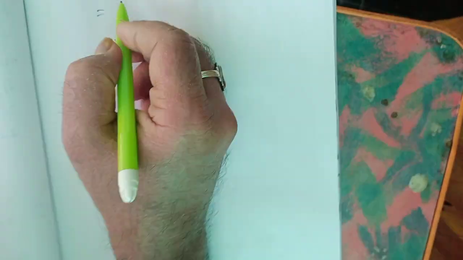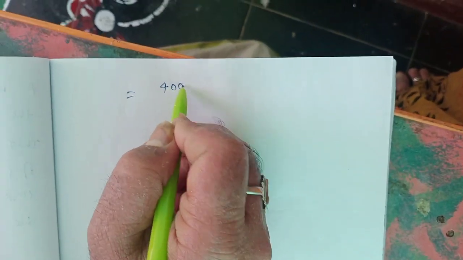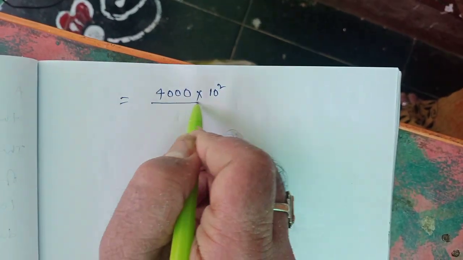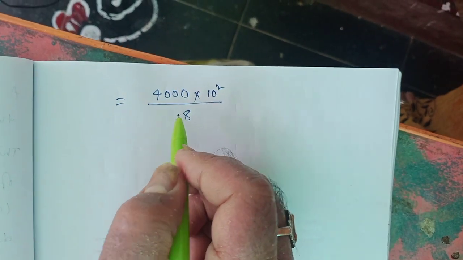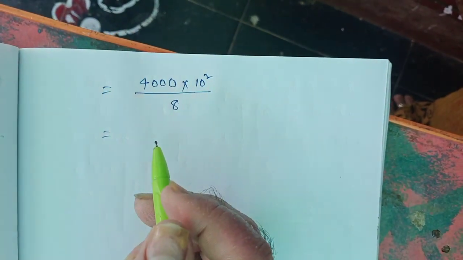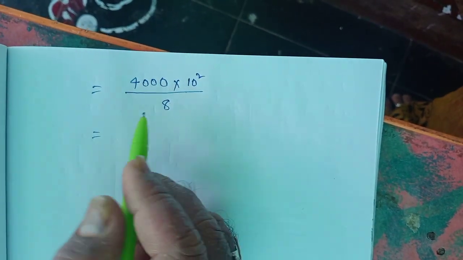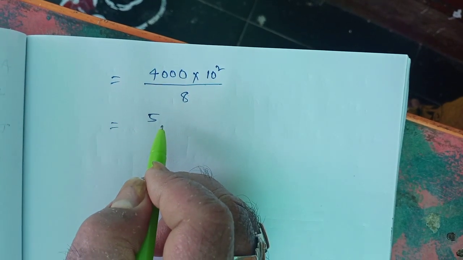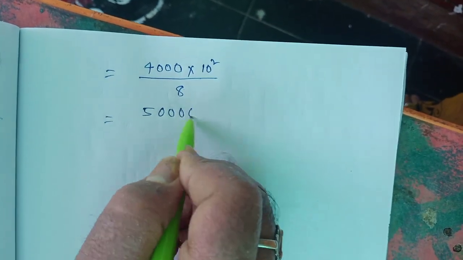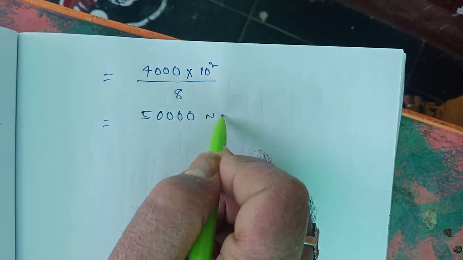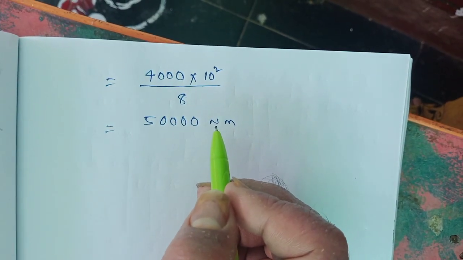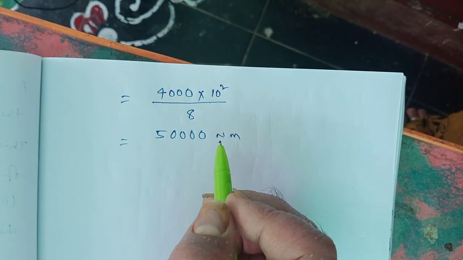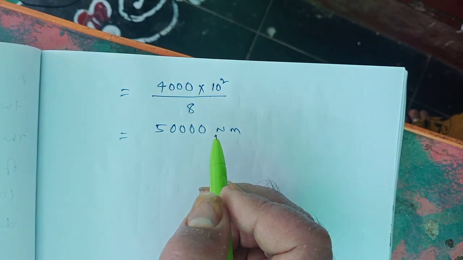So W is 40,000 into L value 10 square, divided by 8. It is 500,000 Newton meter.